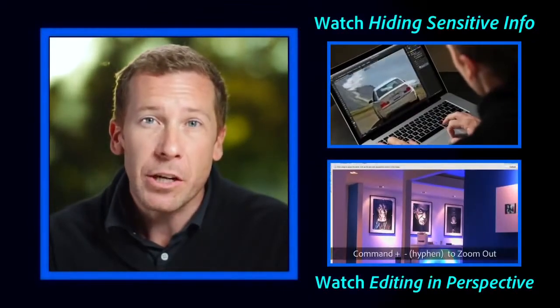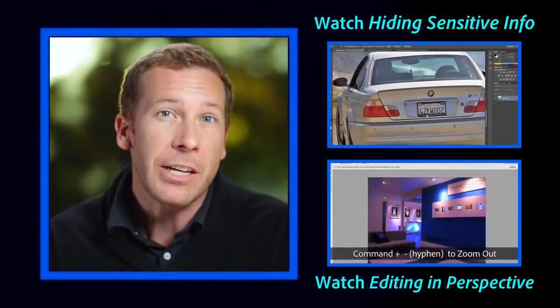So whether you're cloning in perspective or removing power lines, those are a couple of great additions to your playbook for taking your retouching to the next level.